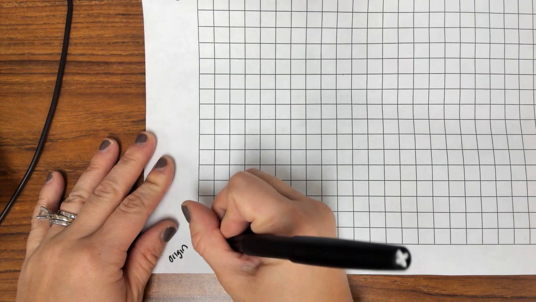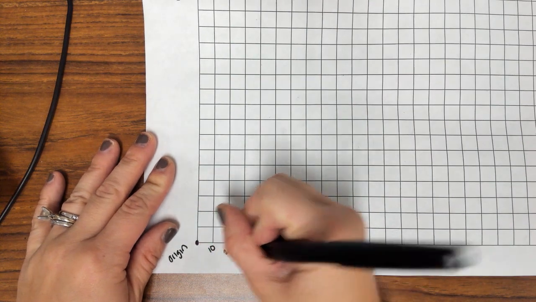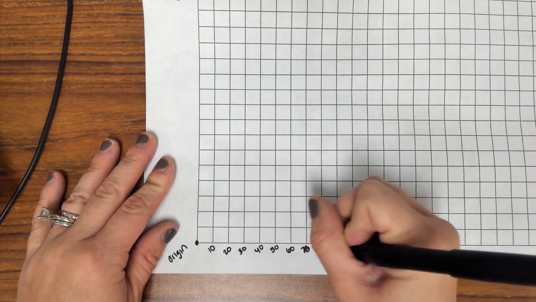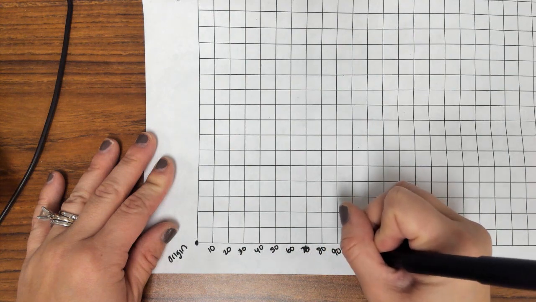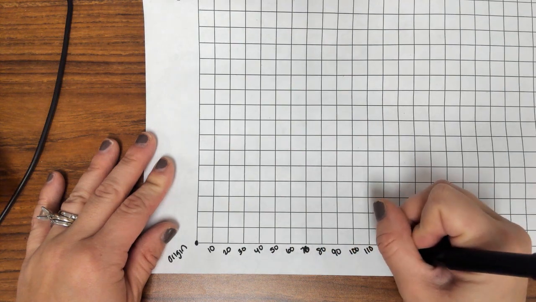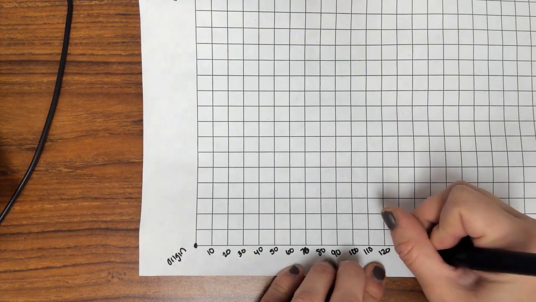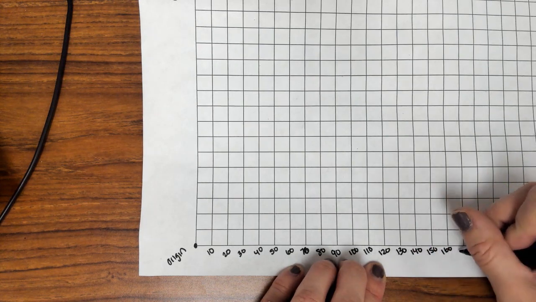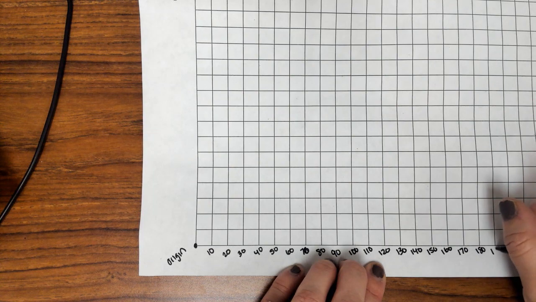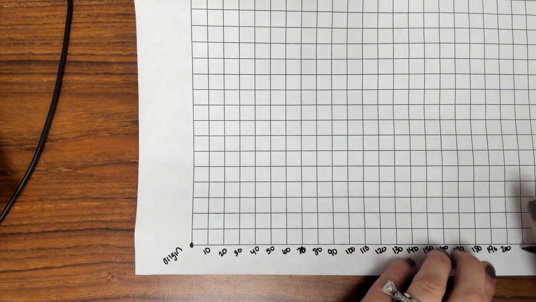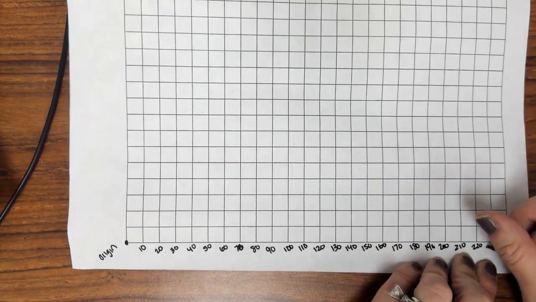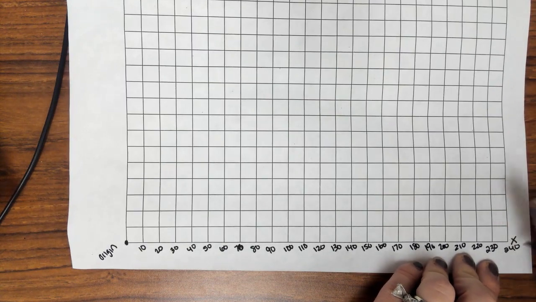So I'm going to make this 10, and if you notice it's going right along the line, 20, 30, 40, okay?